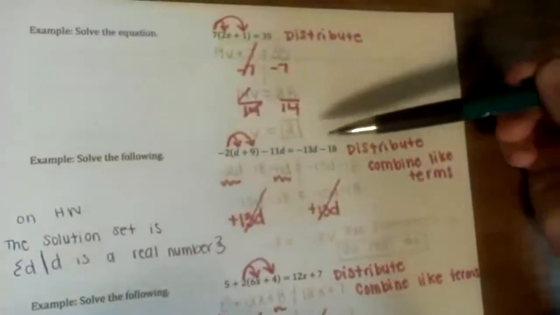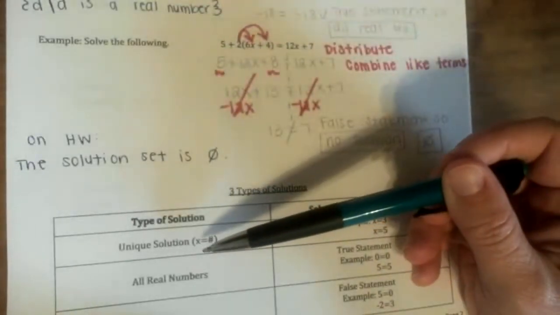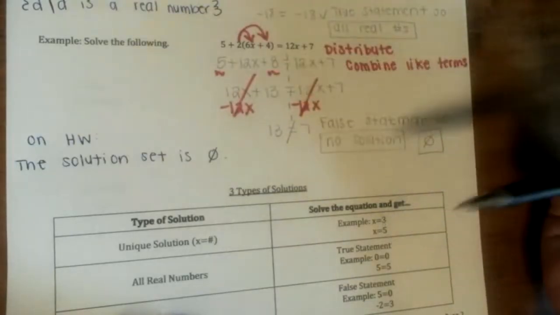All right, so to summarize, there's 3 types of solutions we came up with. Up here, we got just one single unique solution. We got b equals 2. So we got a unique solution, the variable x equals, or in the other case, b equals. So we got x equals 3, for example, x equals 5. Up here, b equals 2, just a normal solution.